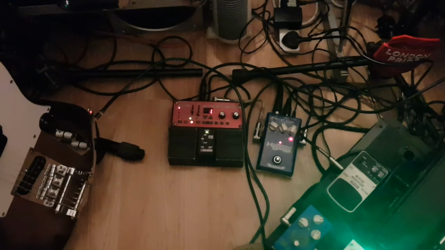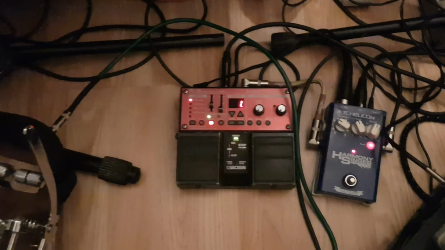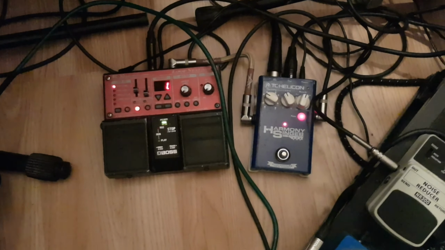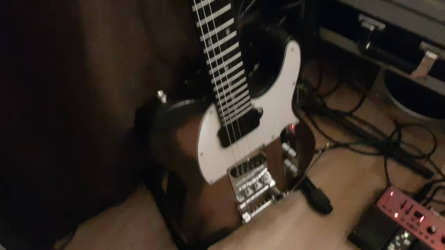I've done that already. So down on the floor I've got my looper so I can loop the acoustic, and I've got the vocal harmonizer so I can do some vocal harmonies, and then I've got my electric guitar just there which I can pick up when I want to do a lead solo. The vocal mic is here because the vocals are coming through here.